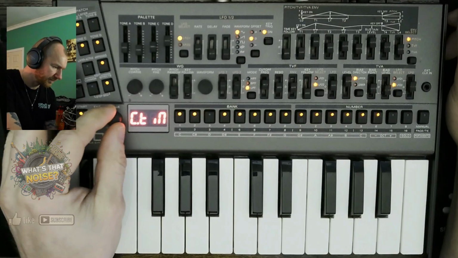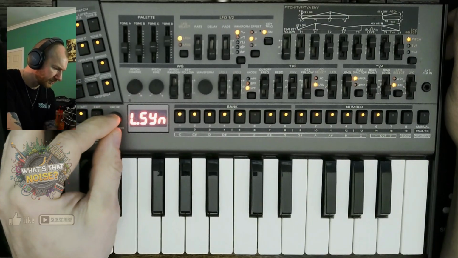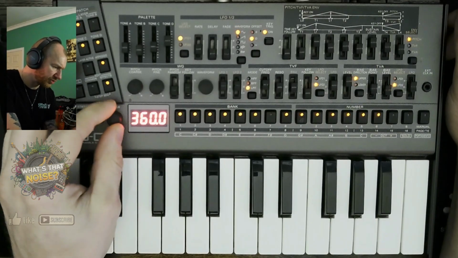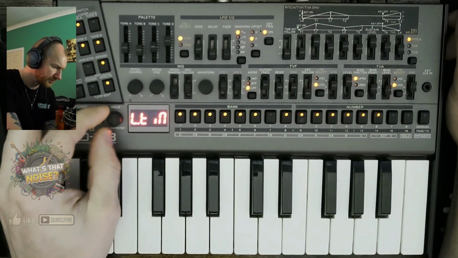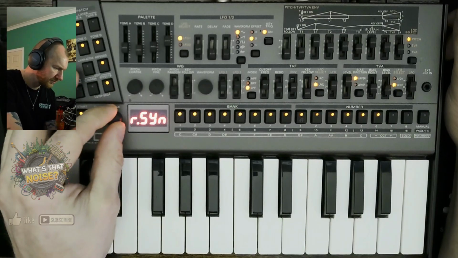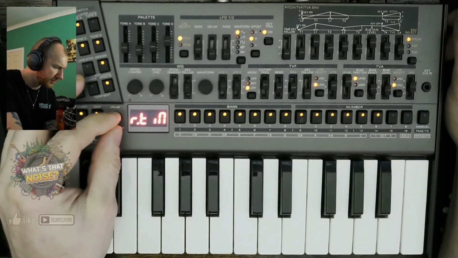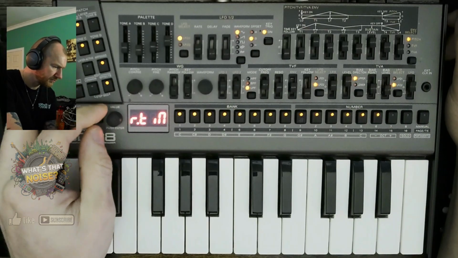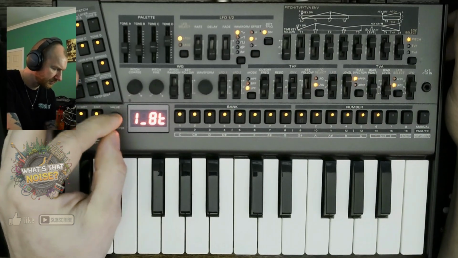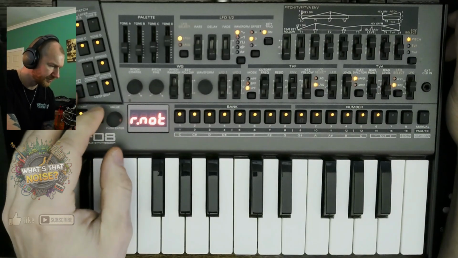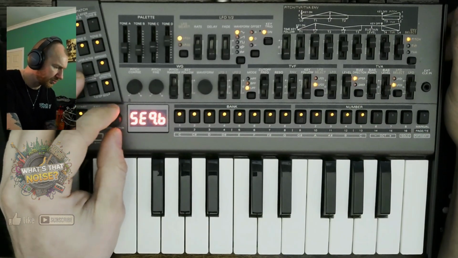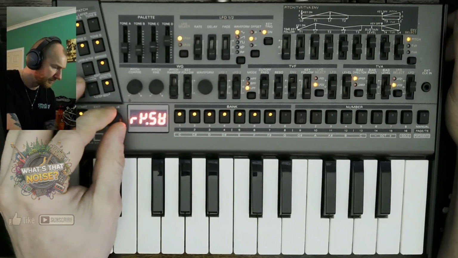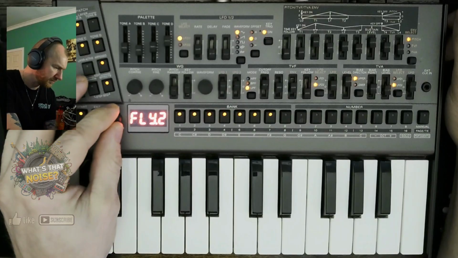So let's go to sequence A and apply some delay, obviously. Let's sync it on center. Let's change the time for left and for right timing. Okay. Now let's go to reverb type.